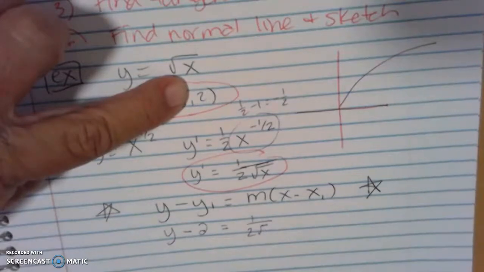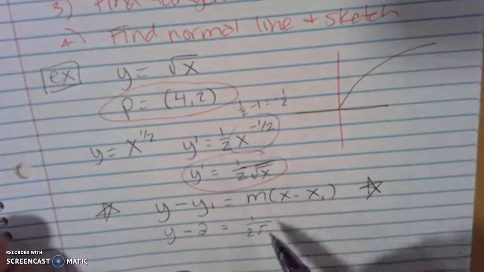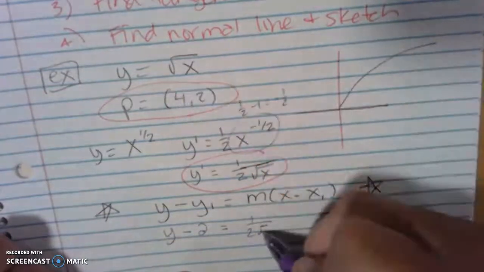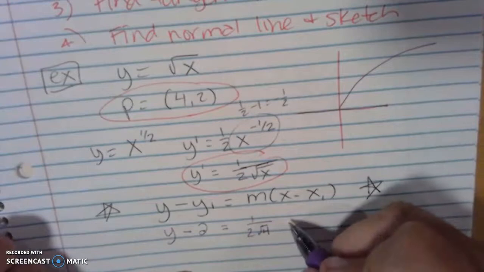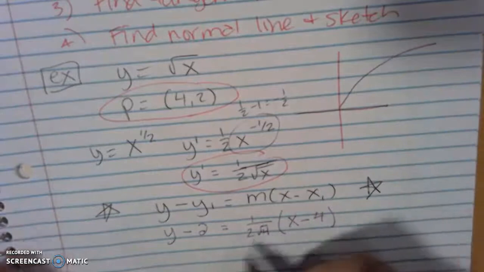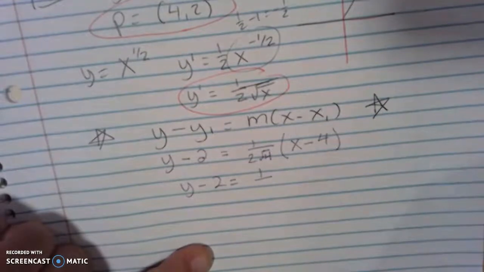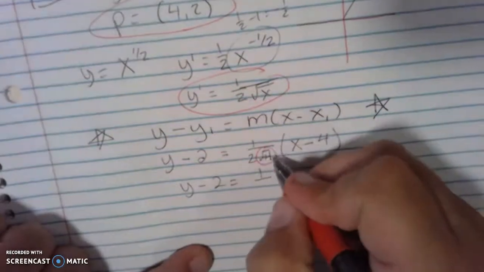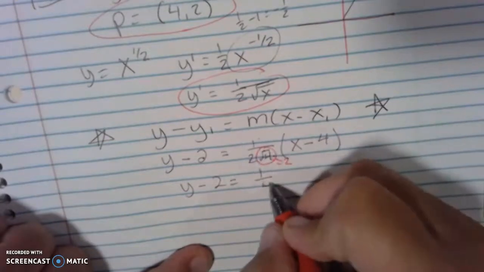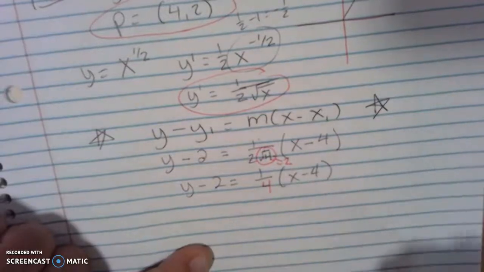But check this out, I'm doing this at the point where x is 4, so I can't just put an x there. I have to put what my x value is at that point. So I put 4, because that's my x value, in the slope. Then x minus 4. Let's simplify. Y minus 2 equals 1 over, this portion right here is 2, so it's 1 over 2 times 2, or 1 over 4, times x minus 4. That's my equation.